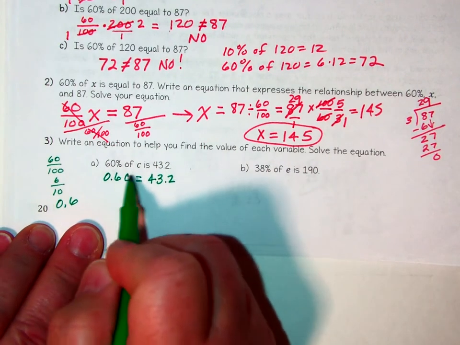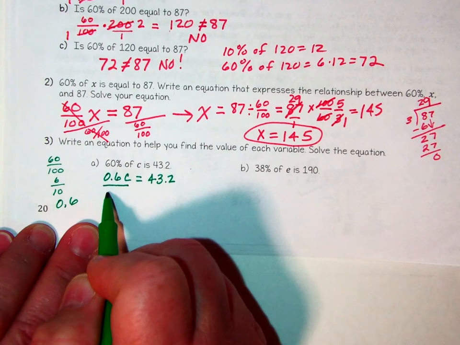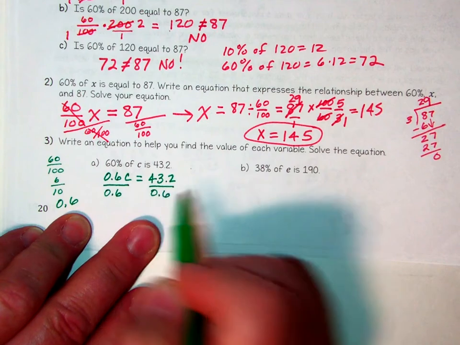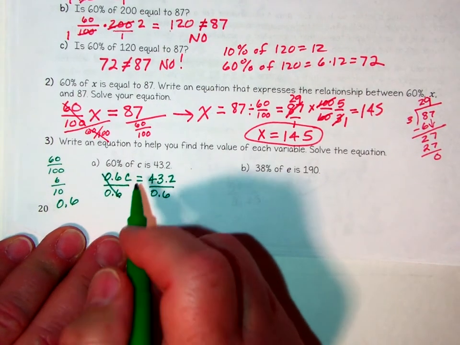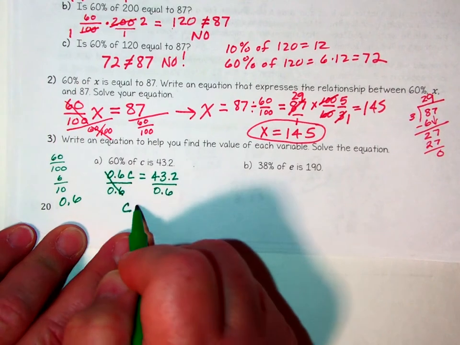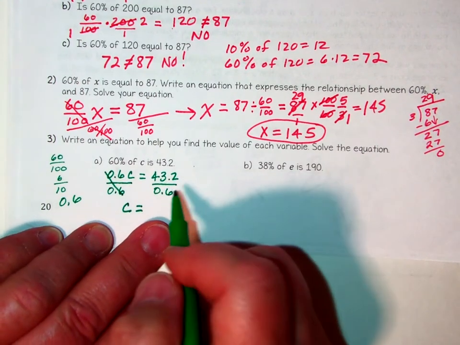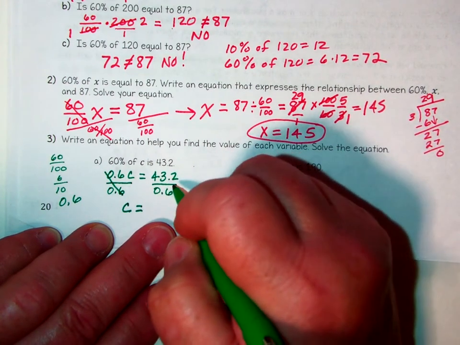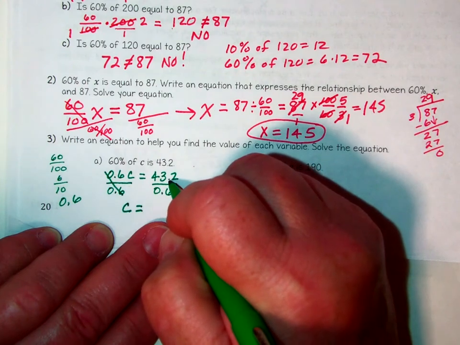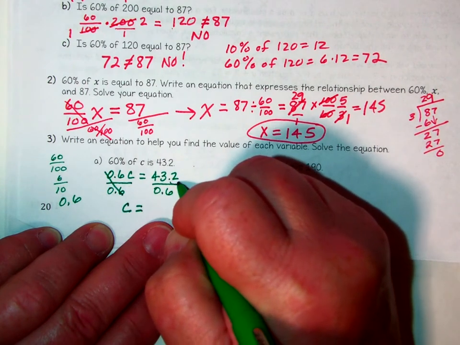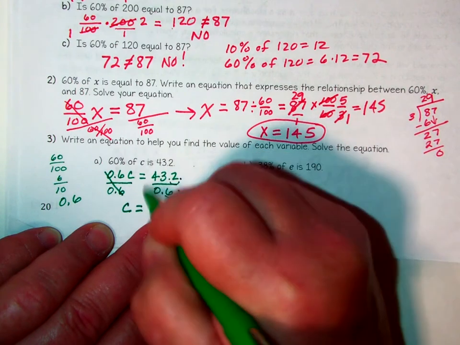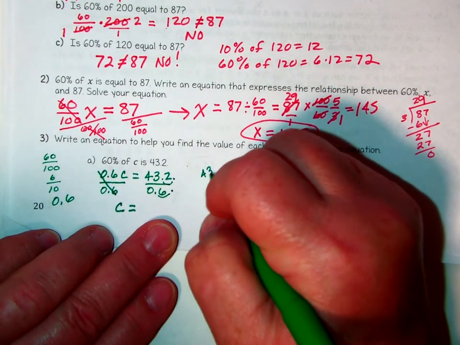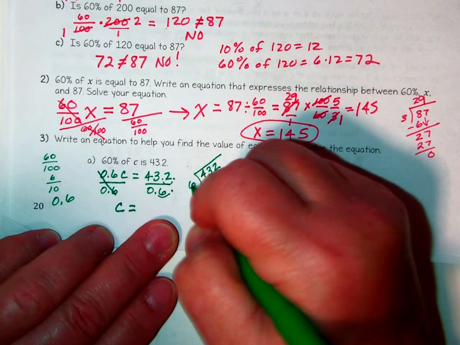So I want to know what 1C is. So I want to divide by 6/10 on the left, and then I must also divide by 6/10 on the right. So on the left, 6/10 divided by 6/10 is 1, so I have C. And on the right, I have 43.2 divided by 6/10. So I'm going to do this as a long division problem, but I prefer to not have decimals in my problem, so I'm going to multiply the top and bottom by 10. I can do that because that keeps it as an equivalent expression. So my long division problem is going to look like 432 divided by 6.